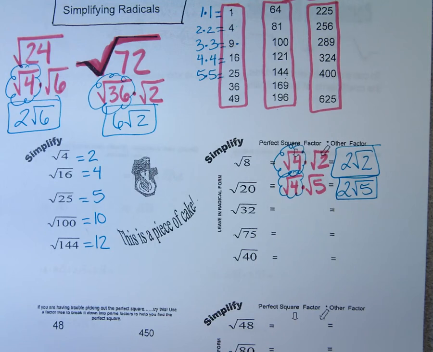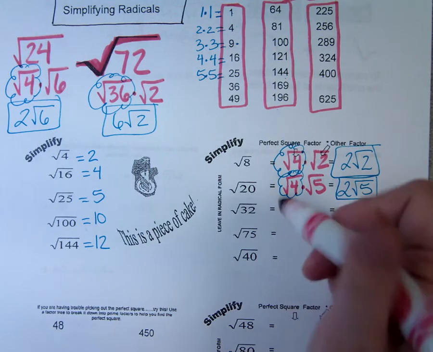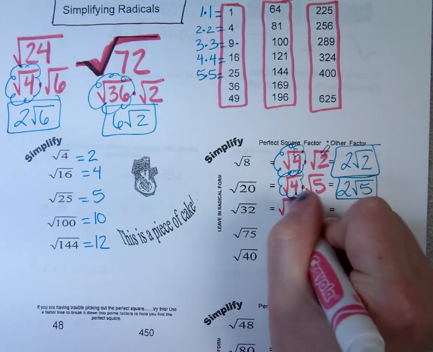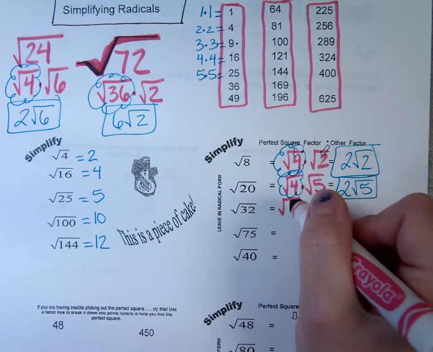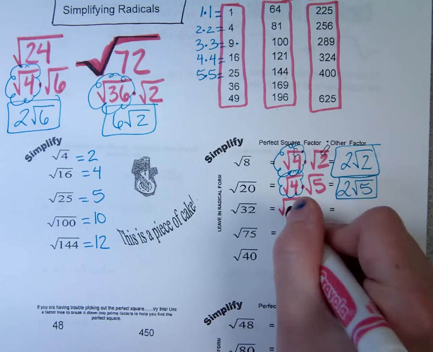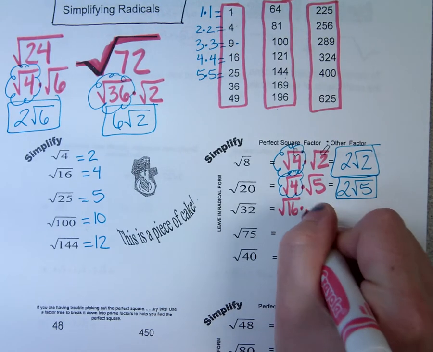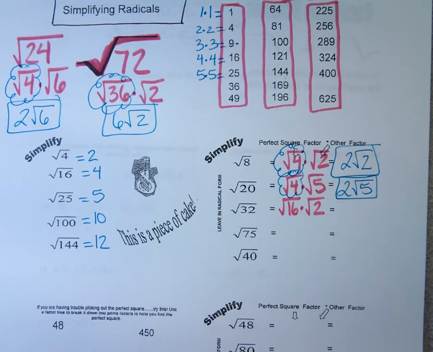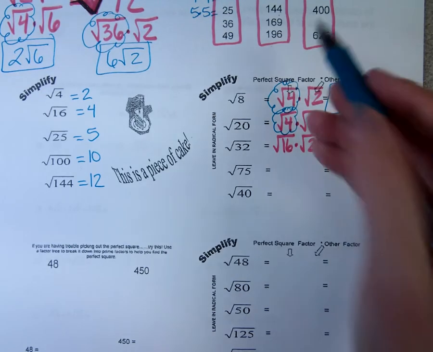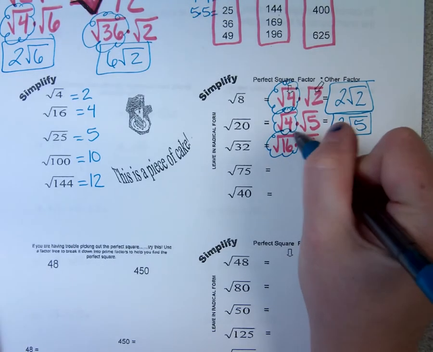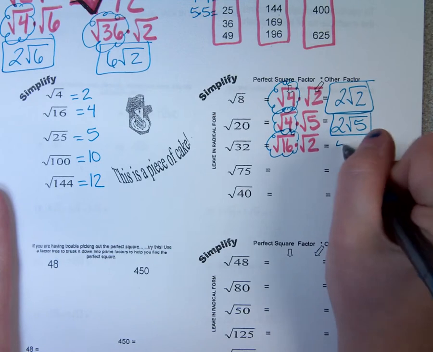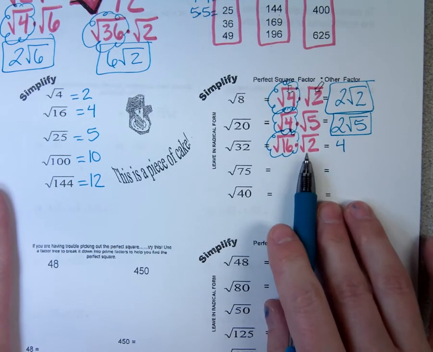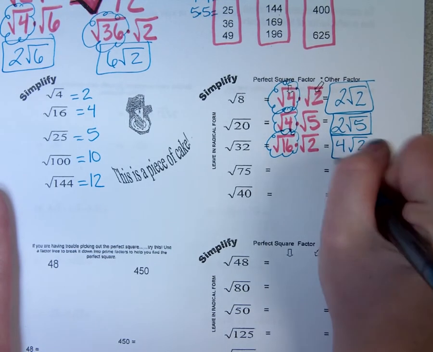Okay, how about 32? What's your largest perfect square that goes into that? 16. Oh, yay! I thought somebody might say an 8. Did anybody think an 8? No. Well, 8 works, it's just there's something bigger, and 16 is the something bigger. So 16 goes in there twice, and then clean up your perfect square. What's the square root of 16? 4. And then you can't take the square root of 2, so that one just recopies.